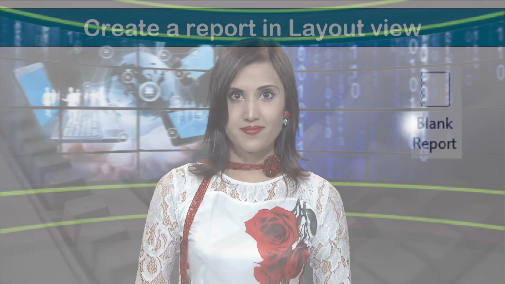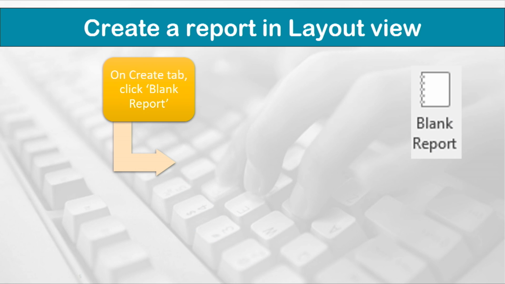Well, that was our last question. Well done. Now I'll end with a summary of what we have learned today. To create a report in Layout view, we click the Create tab and then we select the Blank Report button. This causes a new blank report to be created in Layout view.